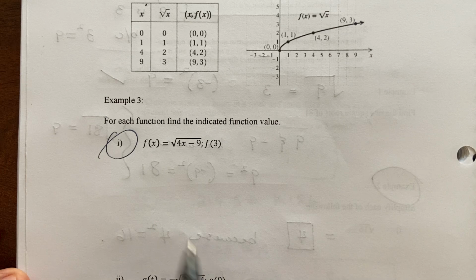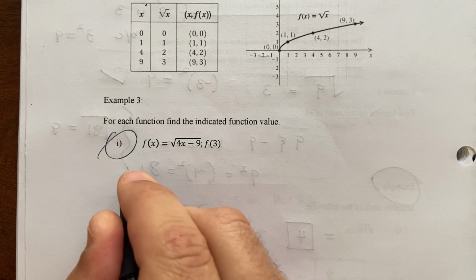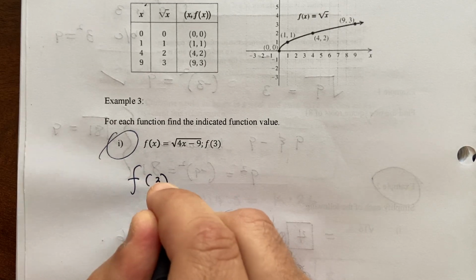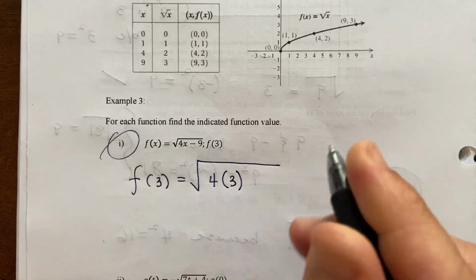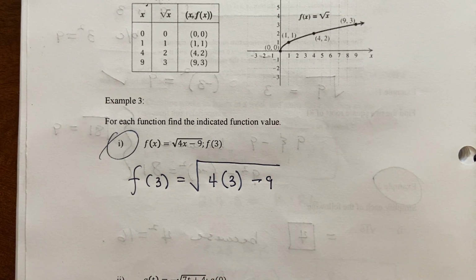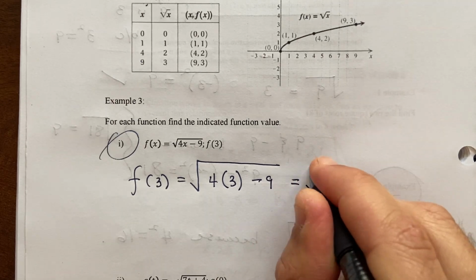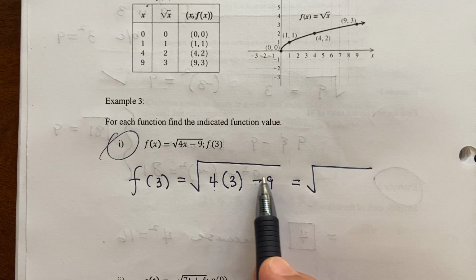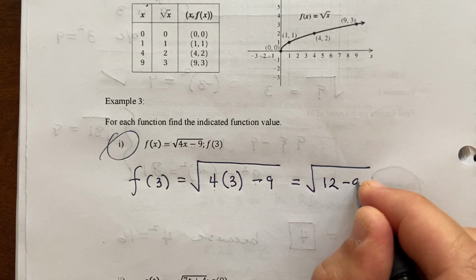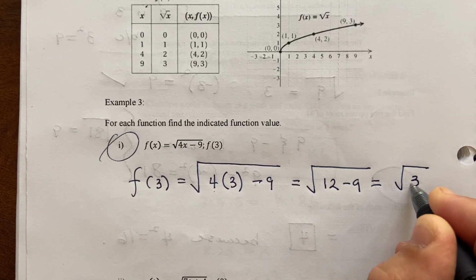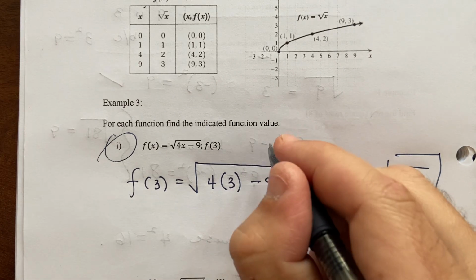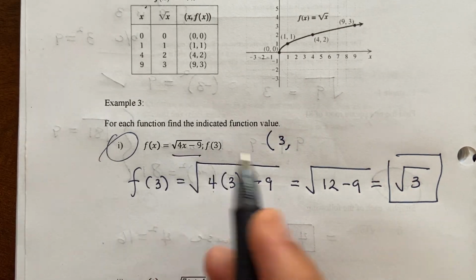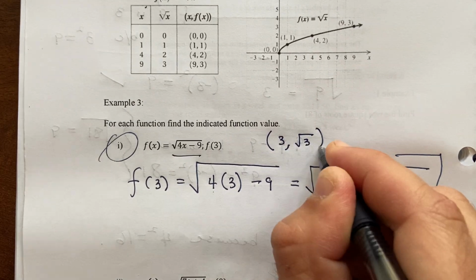Let's look at example 3. We're just finding the function value here. So I want to find f of 3 in this case. So I'm replacing x with 3. So square root, I need to multiply before I subtract. So this would be 12 minus 9. This would be the square root of 3, in other words. So there would be a point on the graph of this function, 3 root 3.